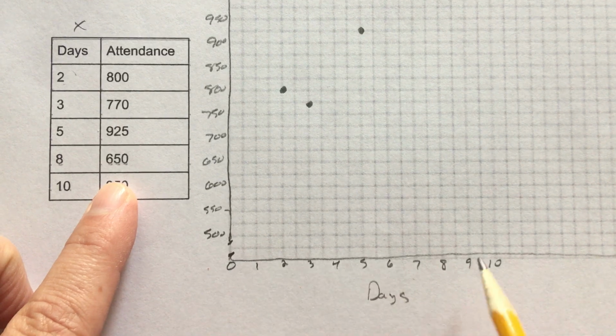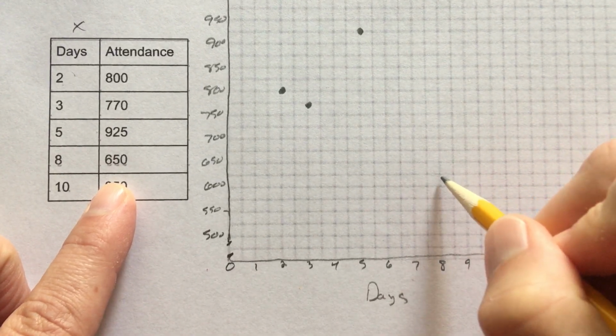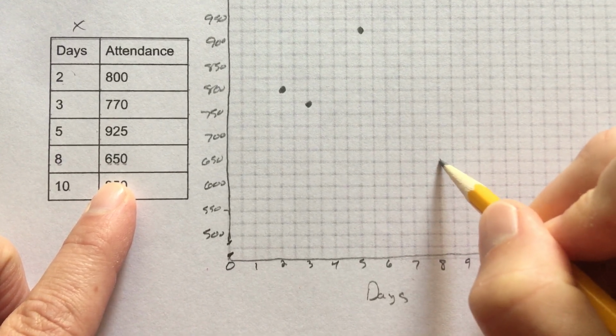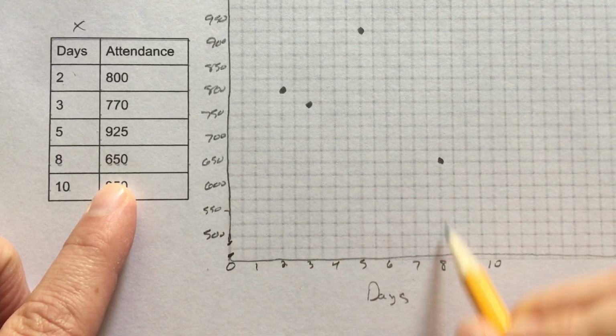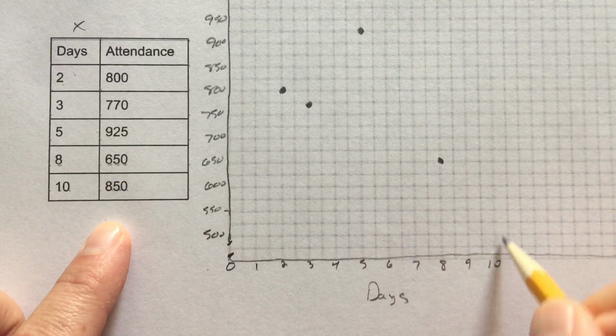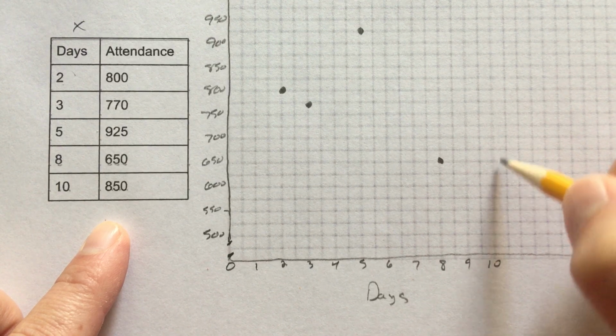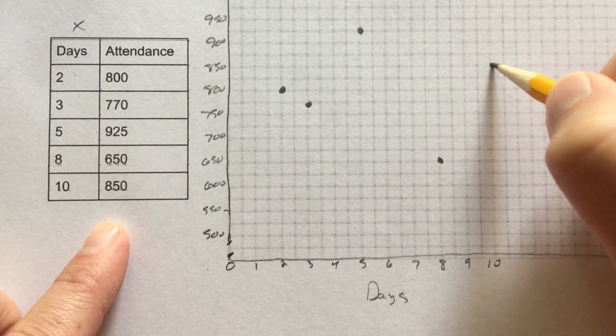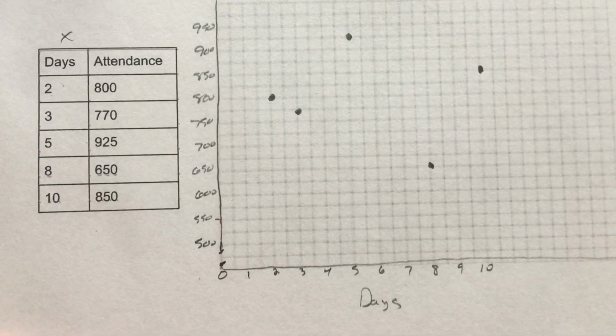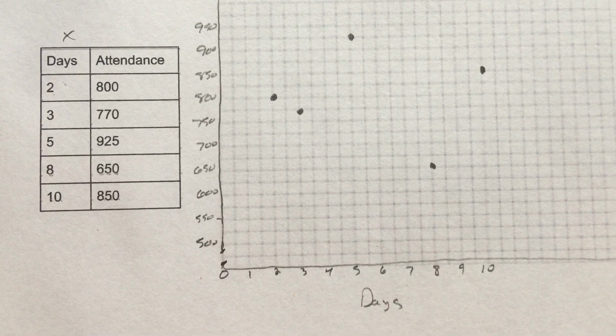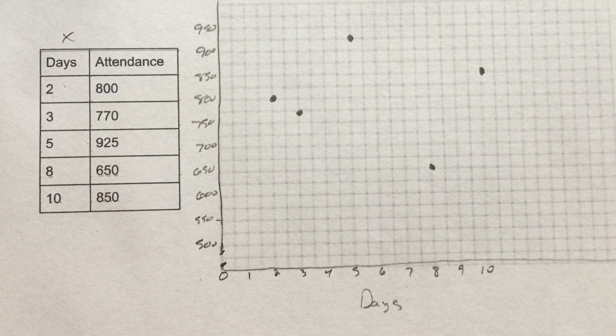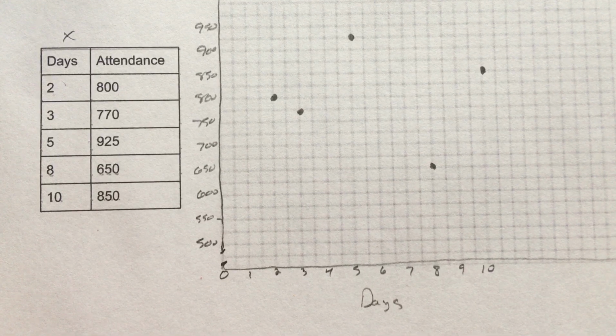Okay. On day 8, we were 650. So 650. Kind of trace that over. Make sure it lines up. And on day 10, we were 850. So on day 10, I go up to 850. Make a dot there. Okay, again, that's how my dots look. Your dots will look something similar. Maybe you didn't pick exactly what I did, and that's okay, but it should have something similar to that.